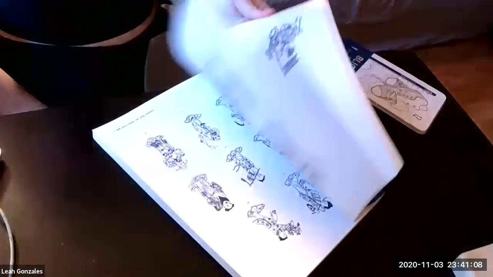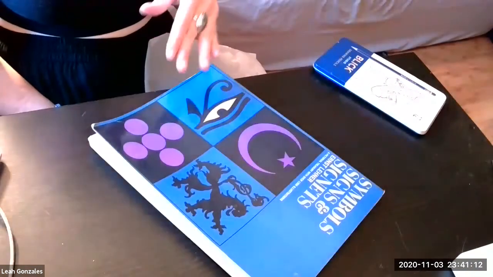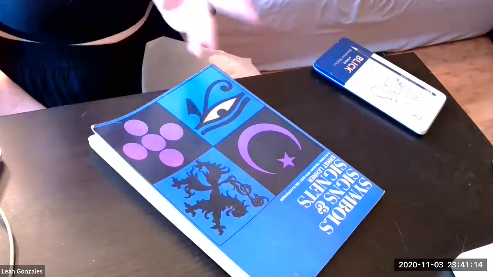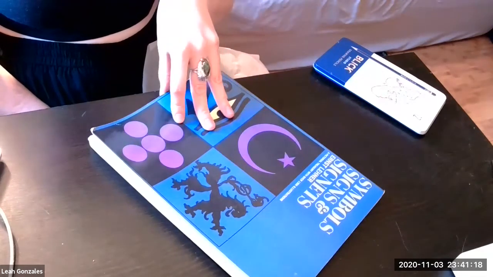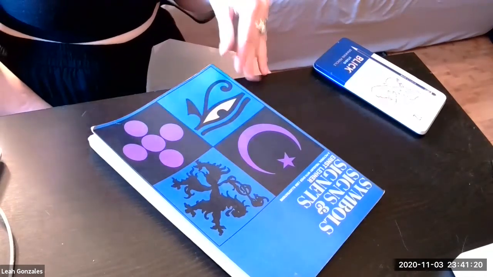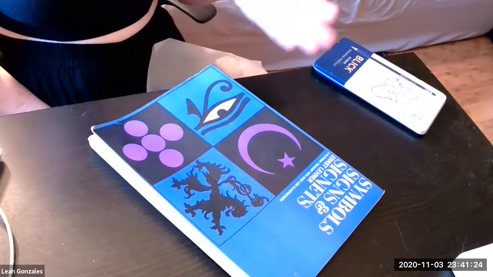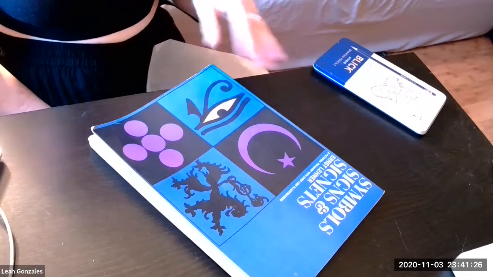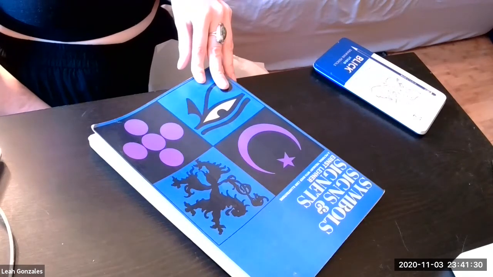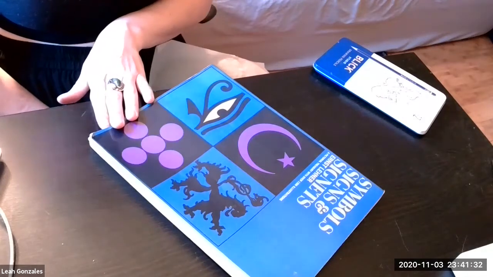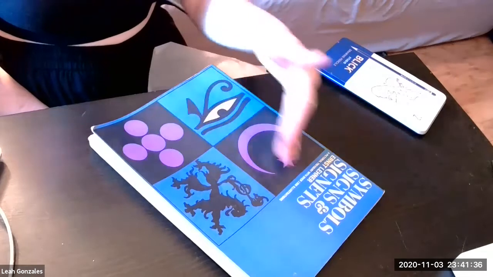I'm going to look through and see what kind of things I can upload for you here. This is a little bit more advanced. This is something that goes beyond an intro to design course, because Symbols and Signs goes more into the history and culture of humans. But it is a really wonderful source of information and inspiration for symbols. So I'm just going to look at the cover right now and talk about some of these examples.